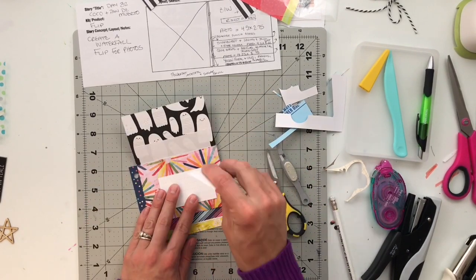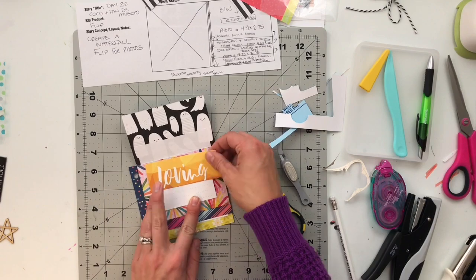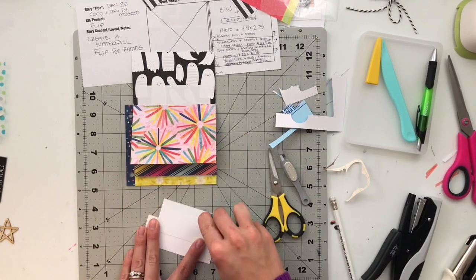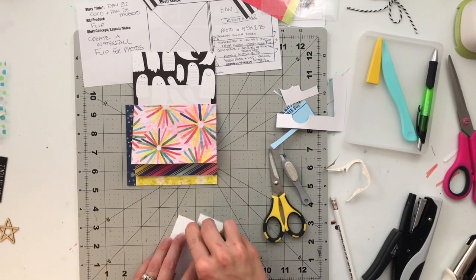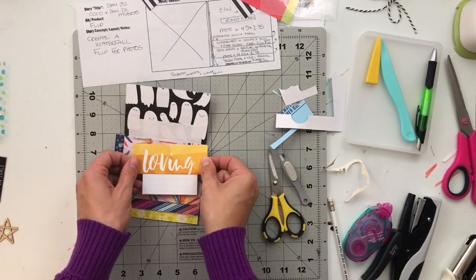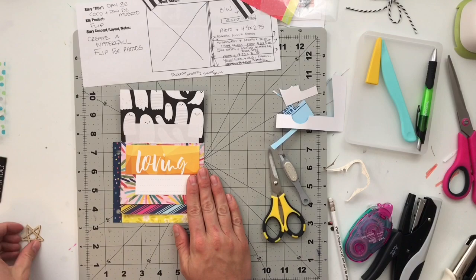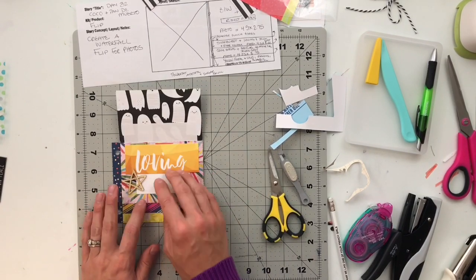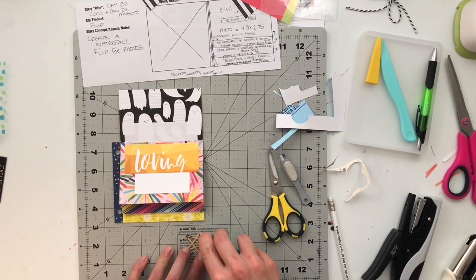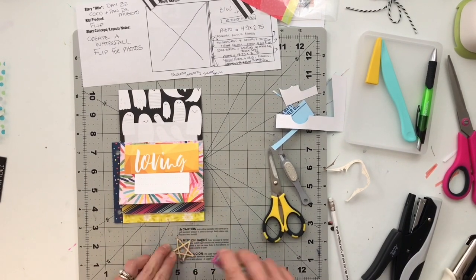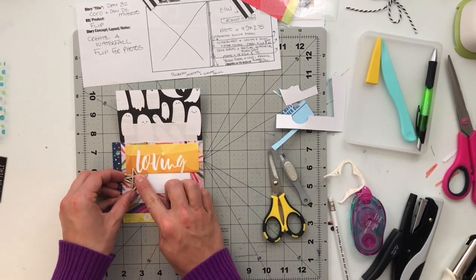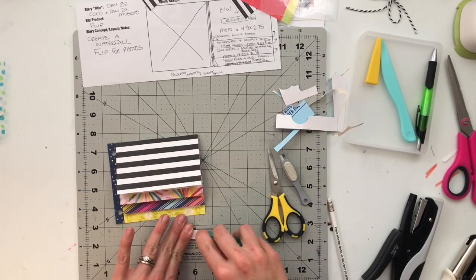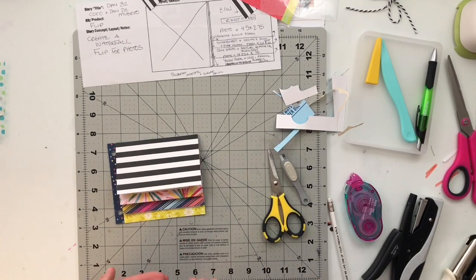Then for this last one, I have a portion of a 3x4 card that had journaling lines on it. So I am layering that with the loving title. Now that title right there, the loving, is where that story 1, story 2, story 3 came from earlier. So I kept all of the bits and pieces from that particular journaling card, and then I used that one as the title here, as well as a little wood veneer star.